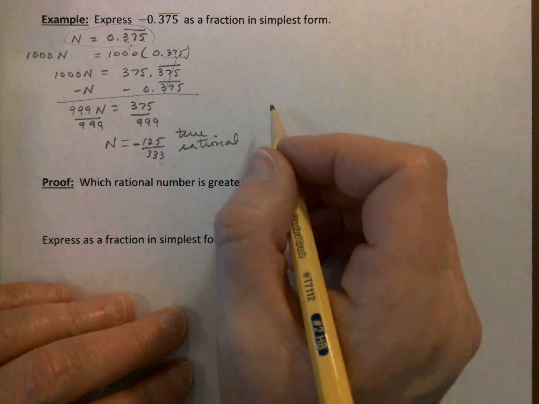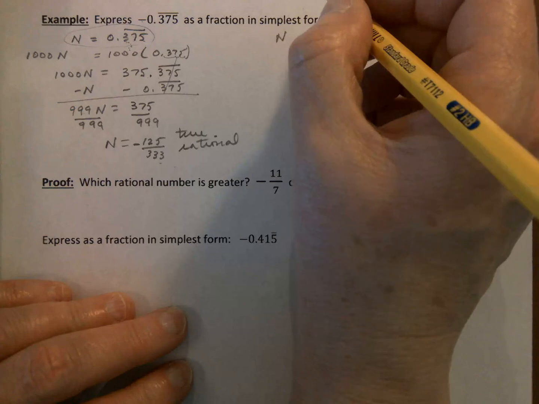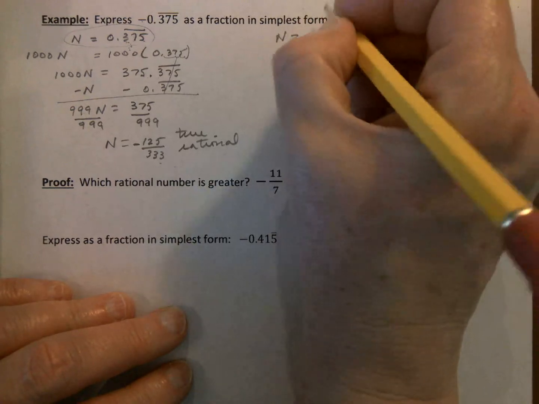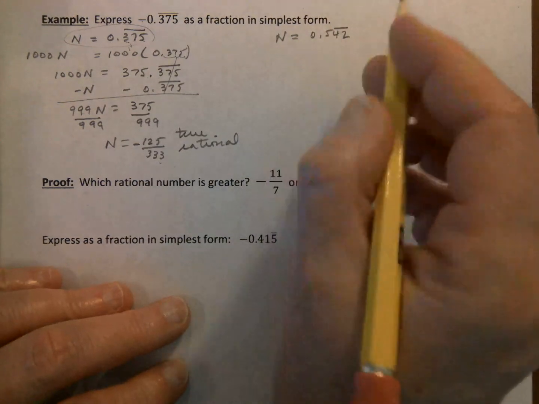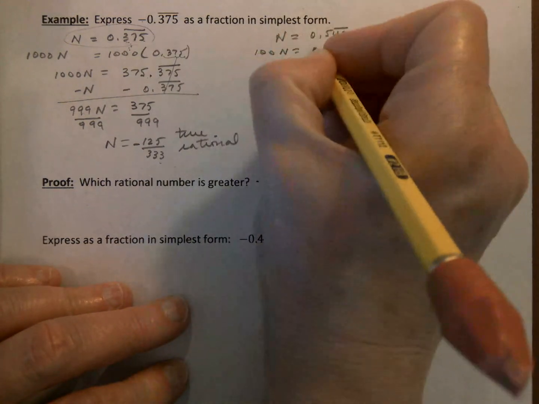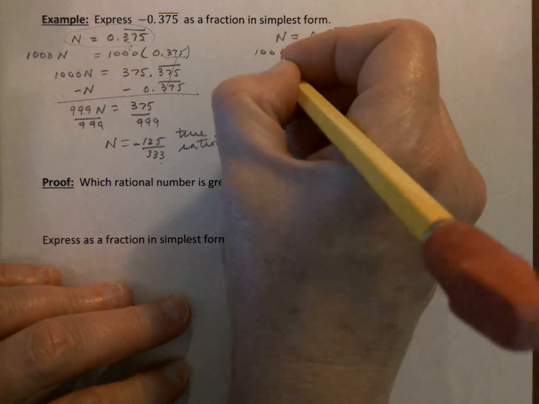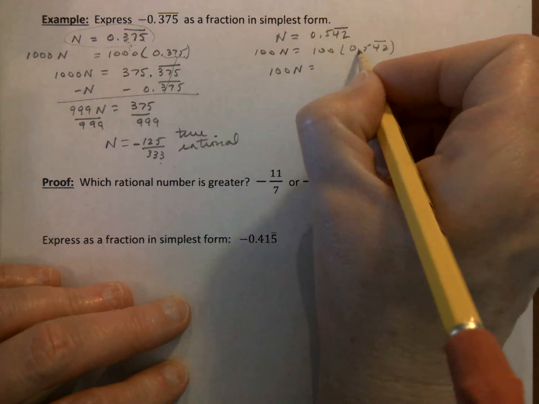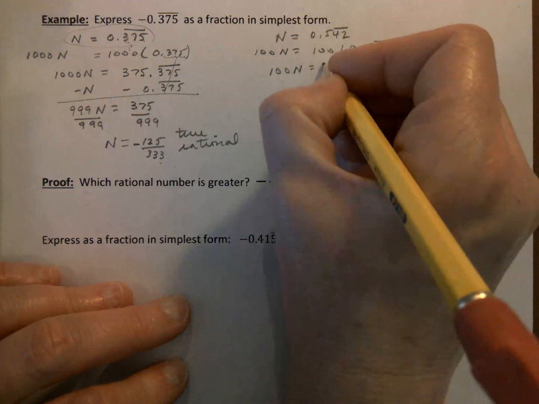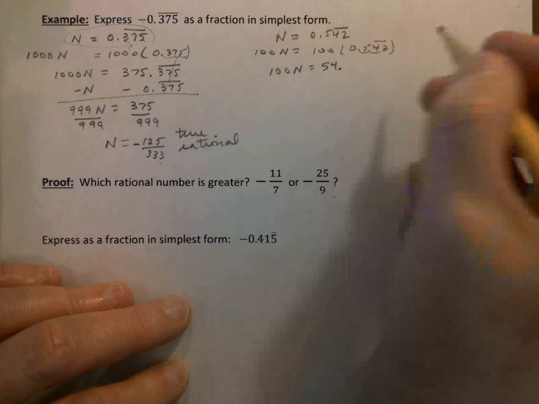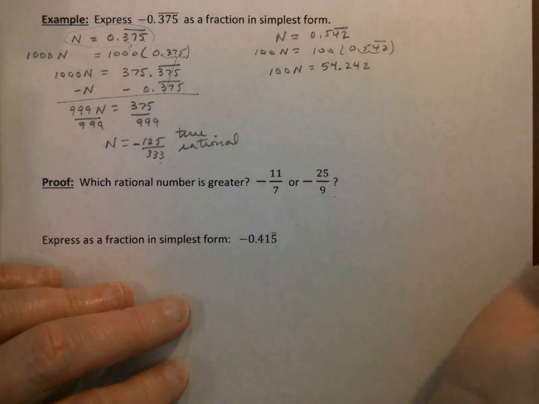All right, let's look at this next one. Here's another example. Suppose I have n is equal to 0.542, and this time only the 42 is repeating. So I'm going to multiply both sides by 100. And this is just 100n. What this does is move my decimal 2 spaces. So this becomes 54, but this repeats, so it's going to go 54.242. I'm just going to write it like that.